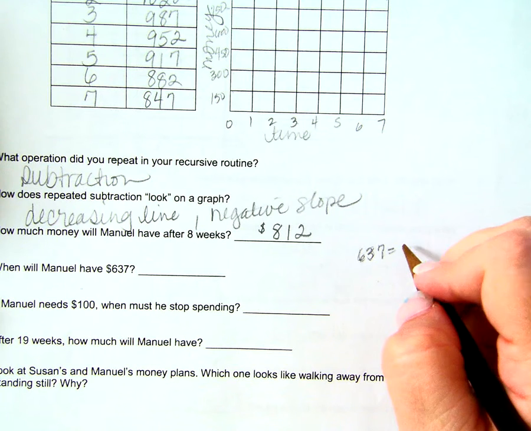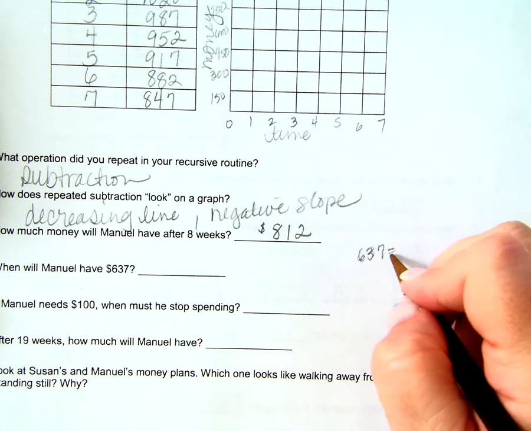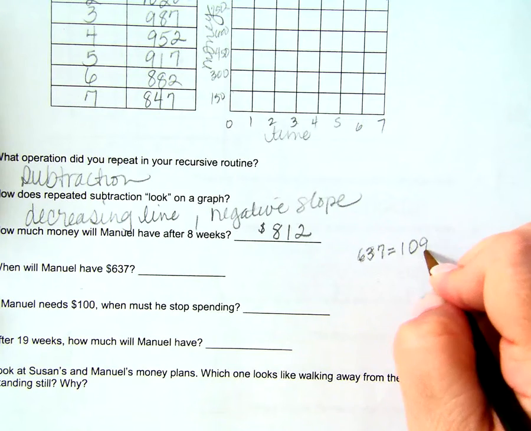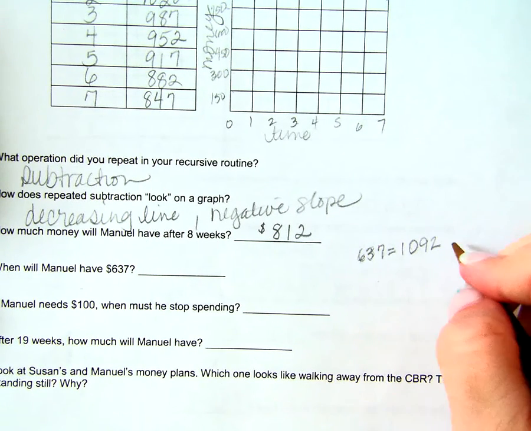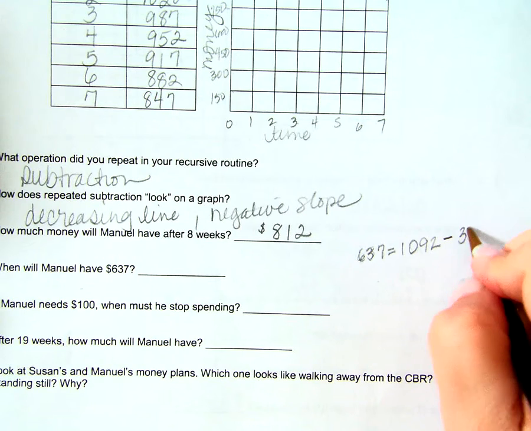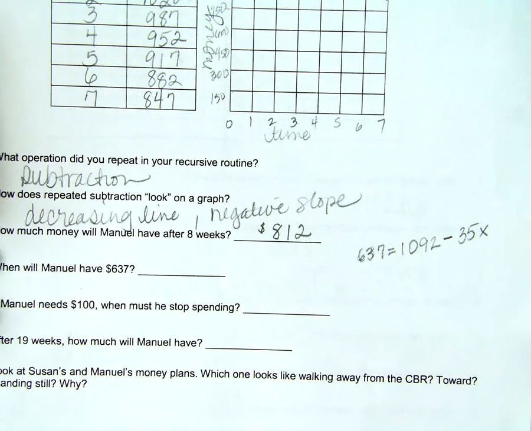That's okay. 637 equals. You want to solve equations like that all the time? You can. It'll get you the right answer. Okay, that's one way to do it.